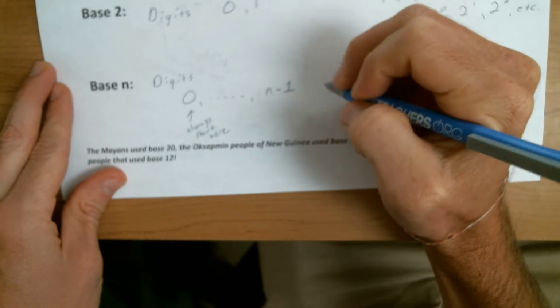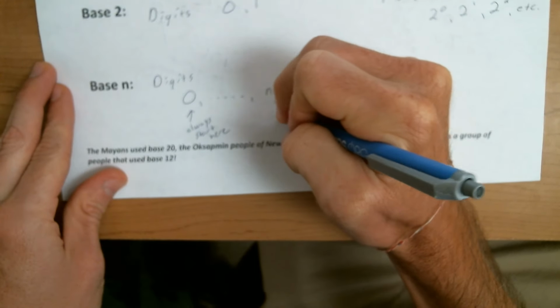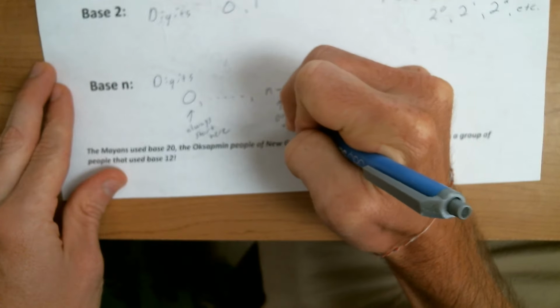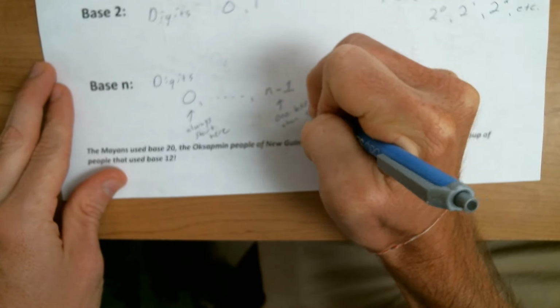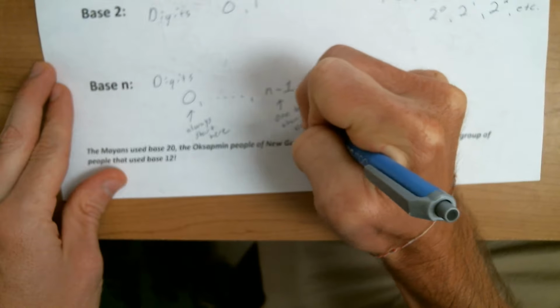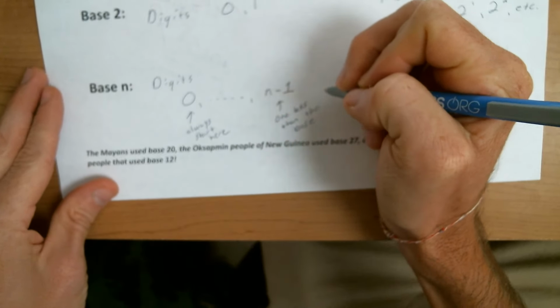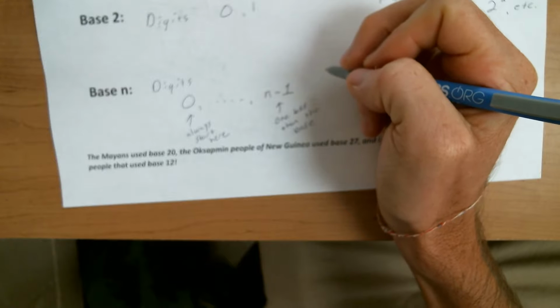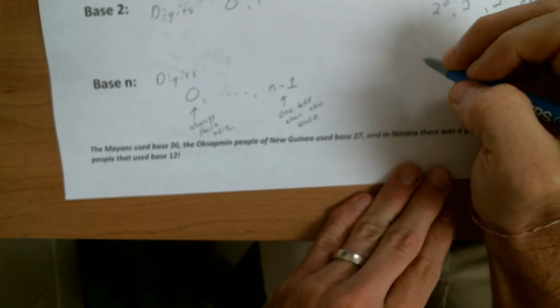We always stop at 1 less than the base. So if you were base 9, you'd have the digits 0 through 8. If you were base 20, you'd have the digits 0 through 19.